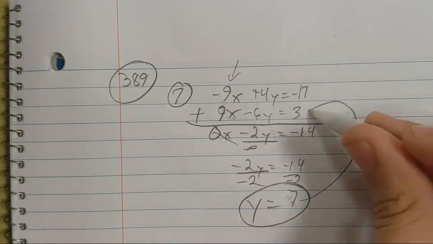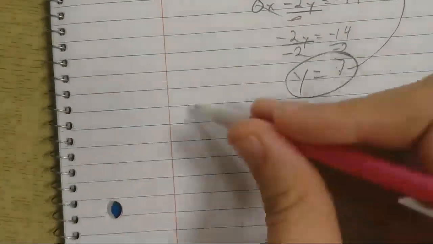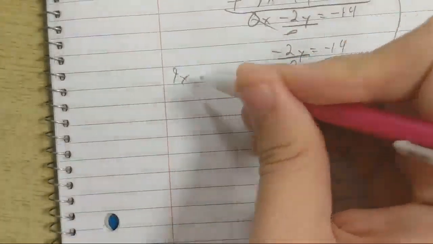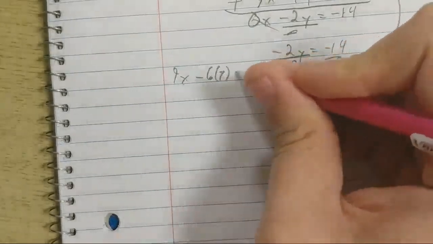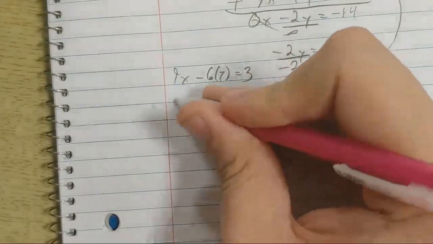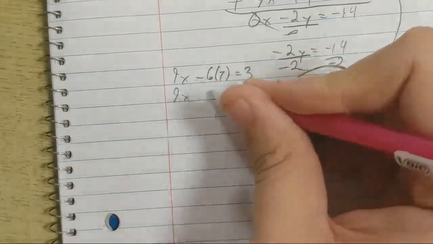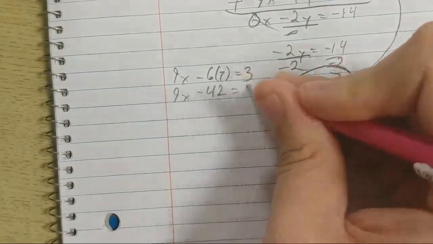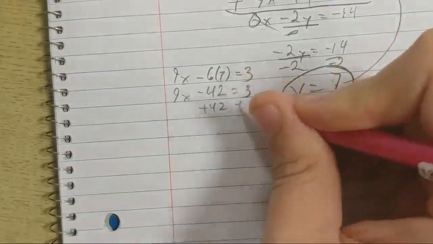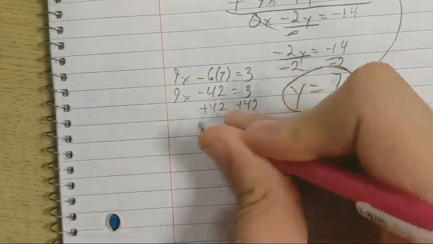Let me plug it into this one. There's more smaller numbers. So that's 9x minus 6 times 7 equals 3. Well, 9x minus 6 times 7, I must be really sleepy, it's taking me a while, negative 42 equals 3, plus 42, plus 42. This looks familiar, 9x equals 45, divided by 9, x equals 5.